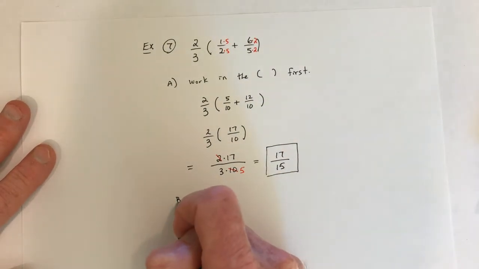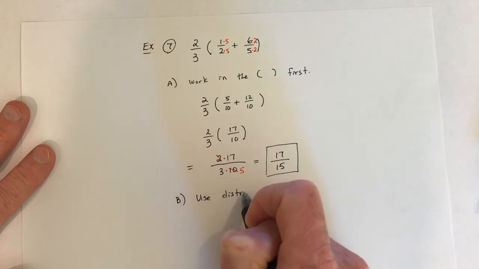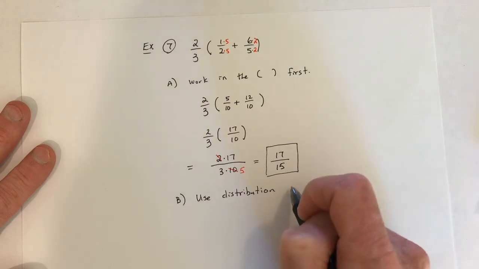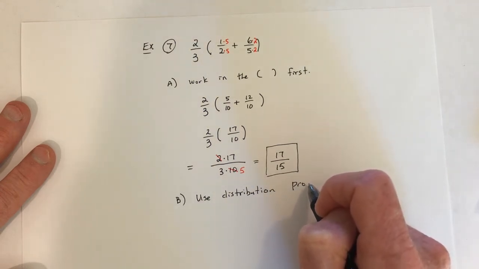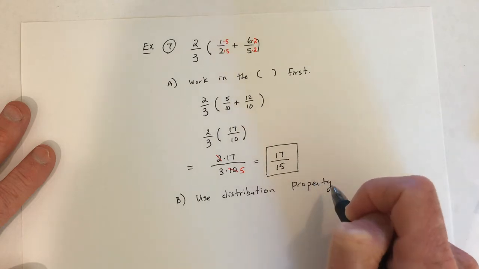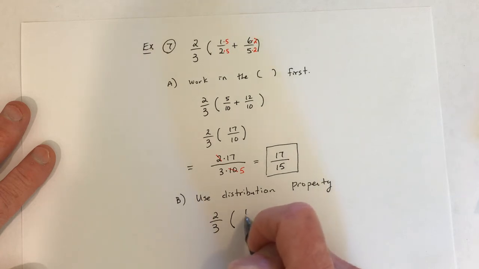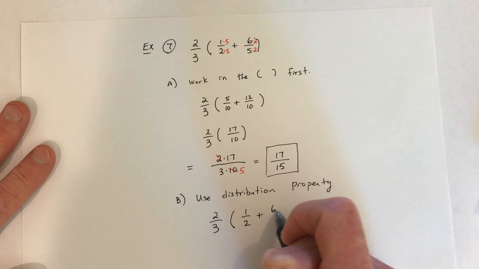For part B, use the distributive property. So I'll do the same question, I'll get the same answer, but a different way. So the original problem was 2/3 times parentheses 1/2 plus 6/5.